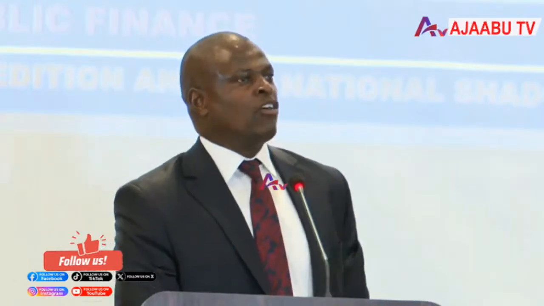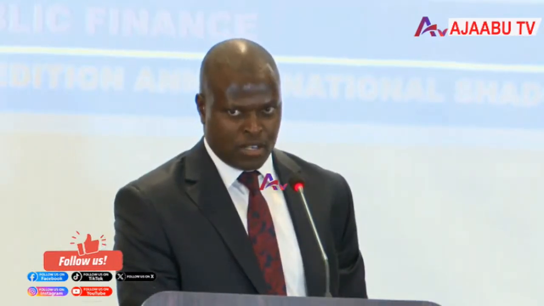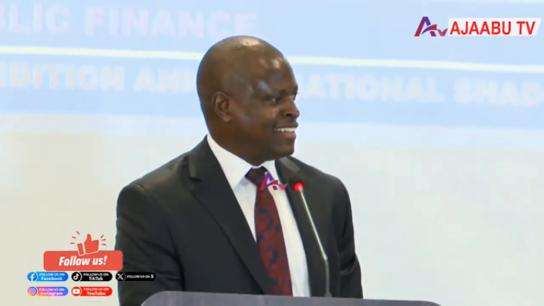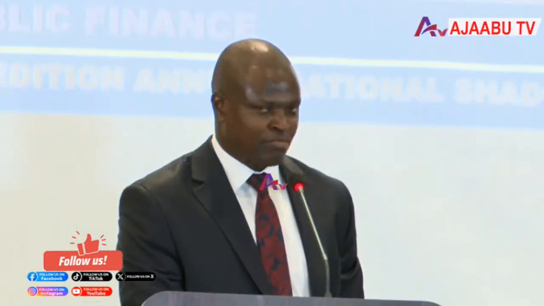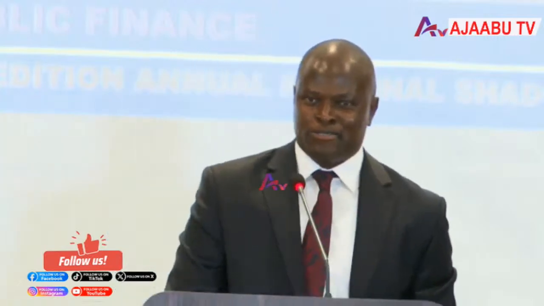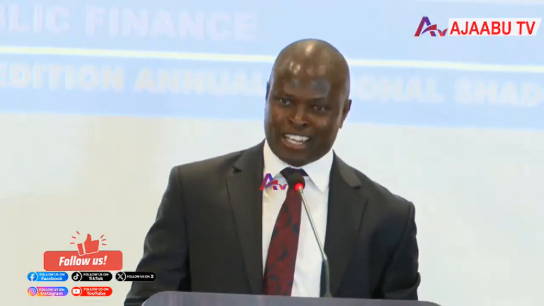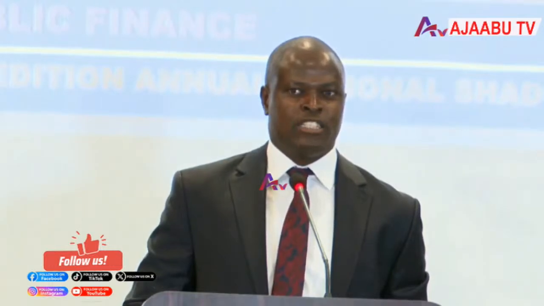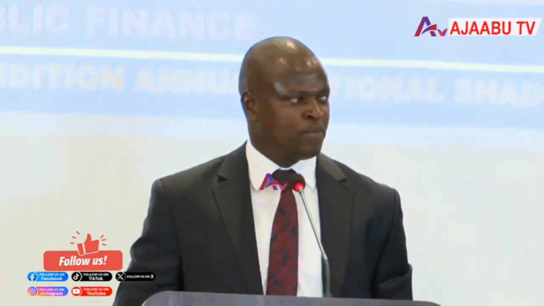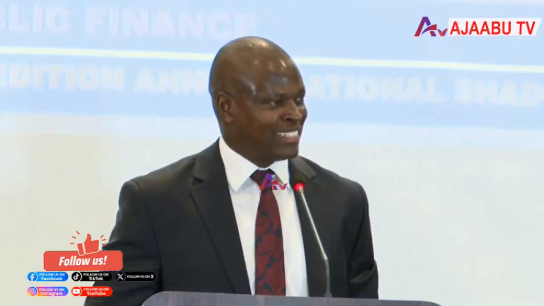We did the Finance Bill of 2023, which was fairly as debated as the one for last year. Now, this is the most shocking thing. The Kenyan revenue to GDP ratio in the year 2023-2024 was around 16%.